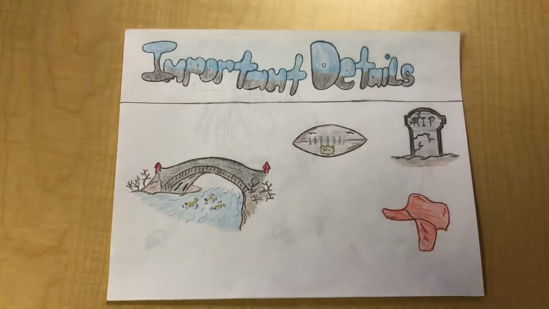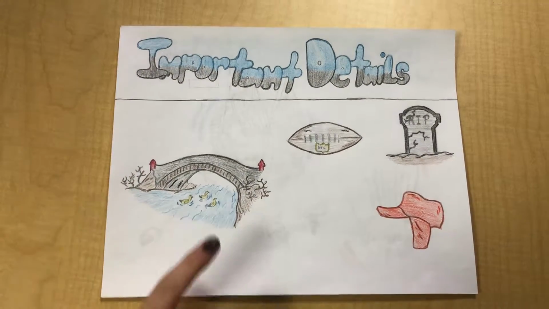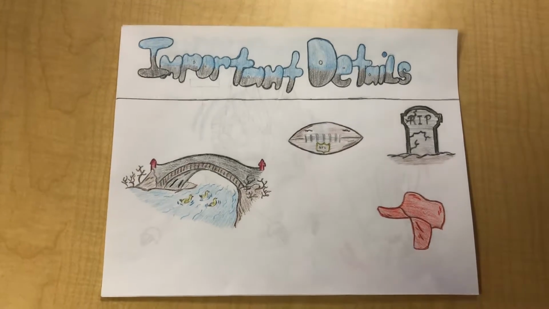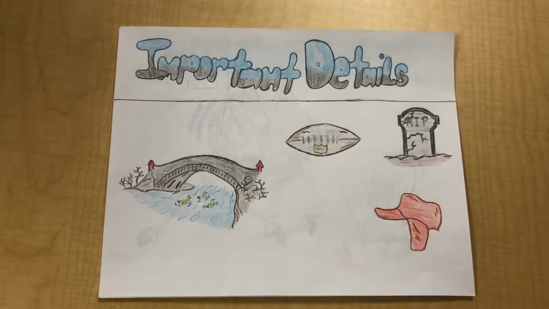Important details. Ducks in the lagoon. Holden asks a variety of people what they think happens to the ducks in the Central Park lagoon. This could possibly represent Holden's quest to find some sort of meaning in the world he finds uninteresting.